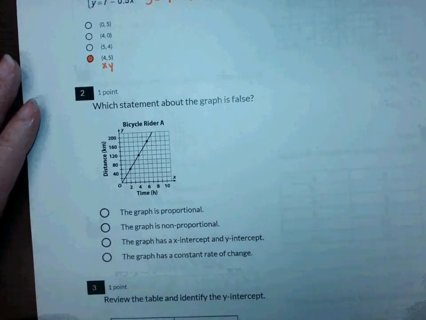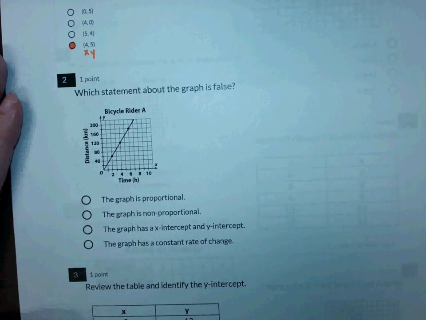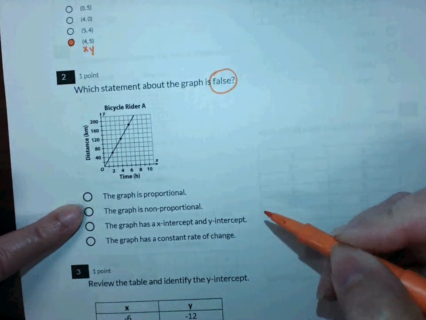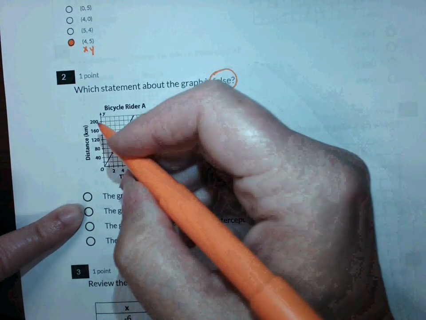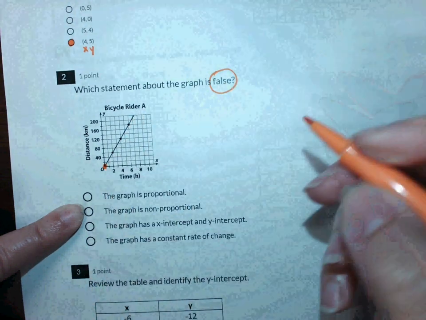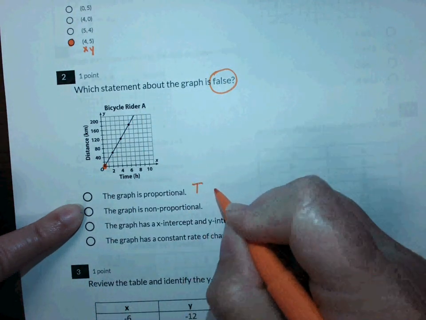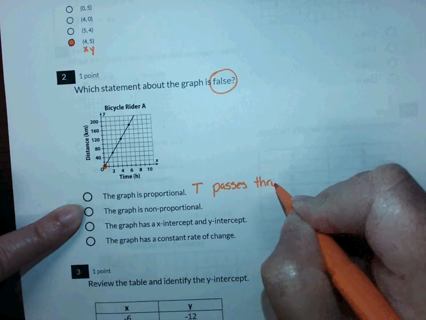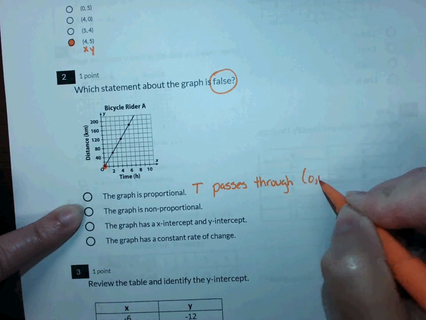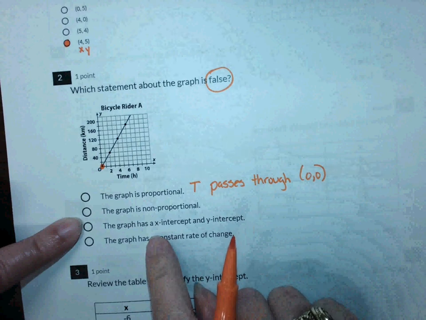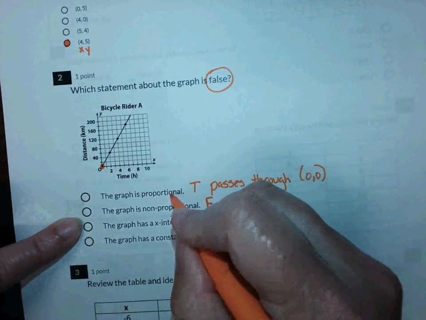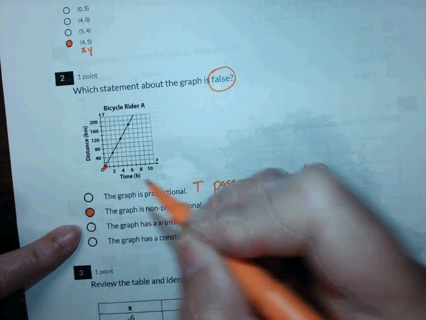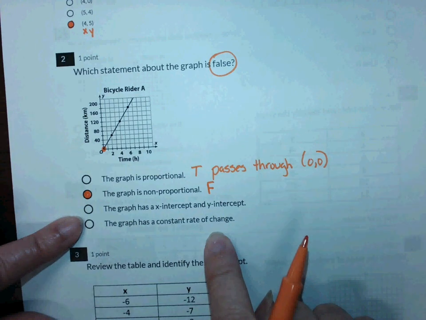Number 2. Which statement about the graph is false? So we've got this one. The graph is proportional. Well, it's going through 0, 0, so that is true. It passes through 0, 0. The graph is non-proportional. This is false, right? It can't be proportional and non-proportional. Okay, so this is the one that is false, but let's just show that we understand everything else.